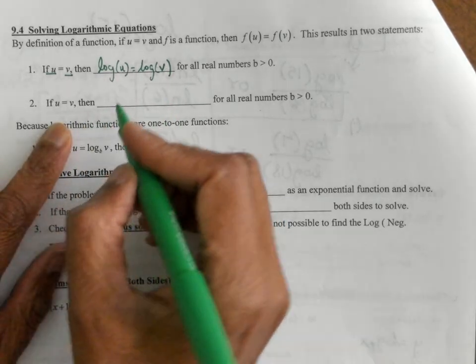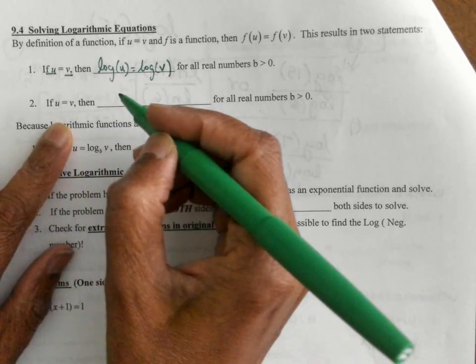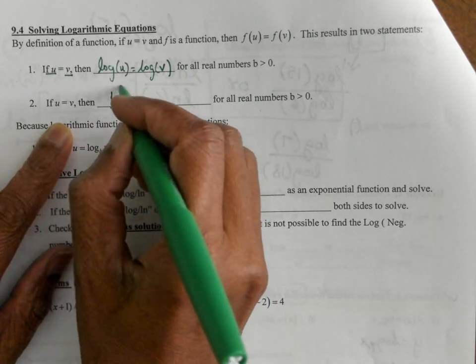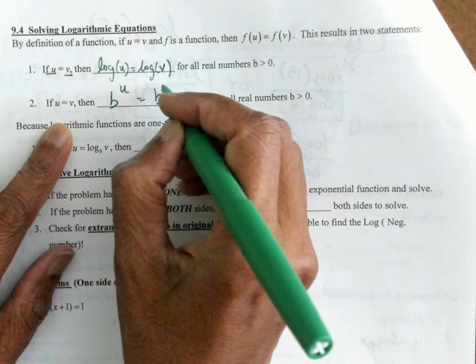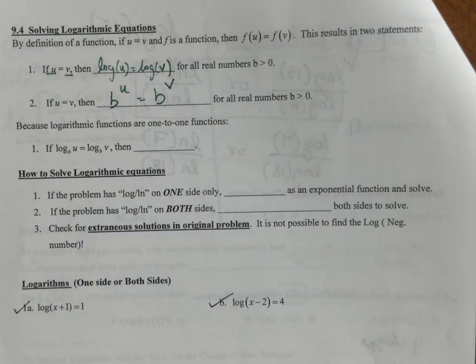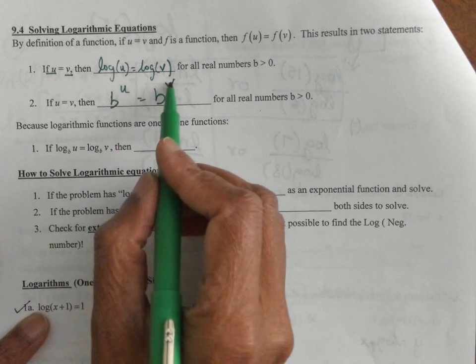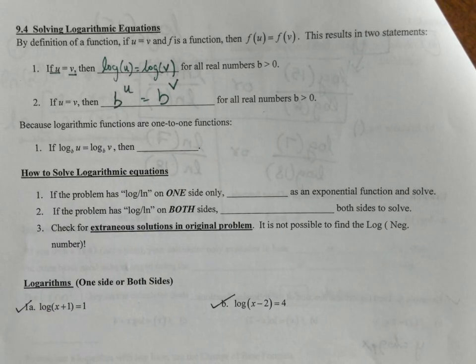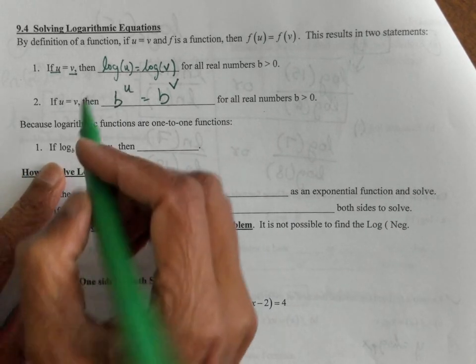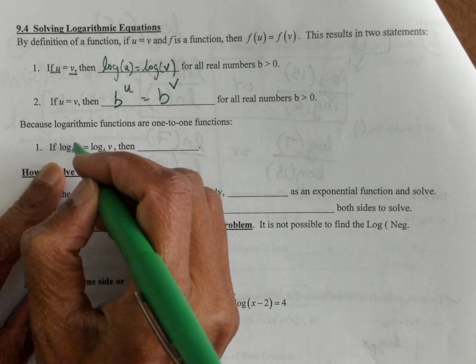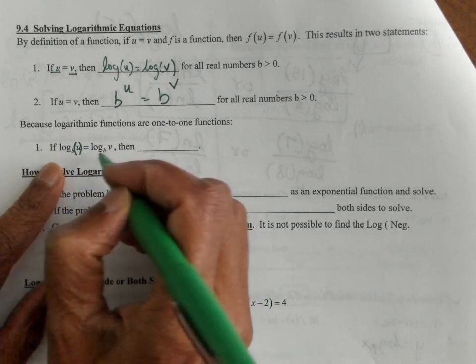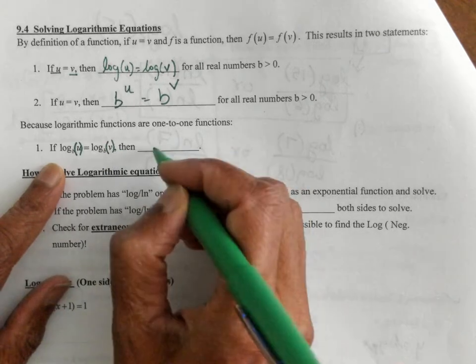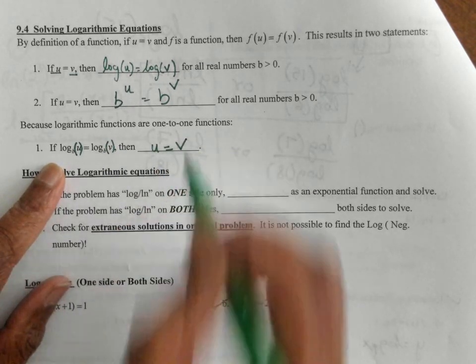And also for exponents. If u equals v, then any base raised to the power of u equals the same base raised to the power of v. Again, we know this, right? We've done this again and again. 3 to the power of a equals 3 to the power of 2, so a equals 2. If the bases are the same, the exponents will also be the same. We have seen this, and this is the reverse of that. If log base b of u equals log base b of another input, as long as the base is the same, both the inputs will be equal to each other.